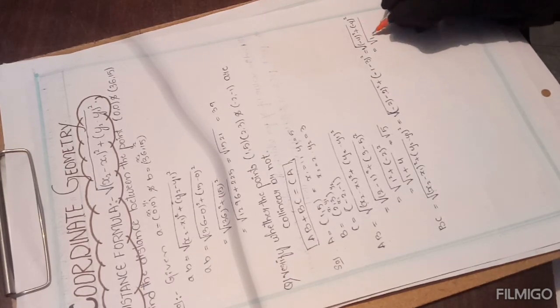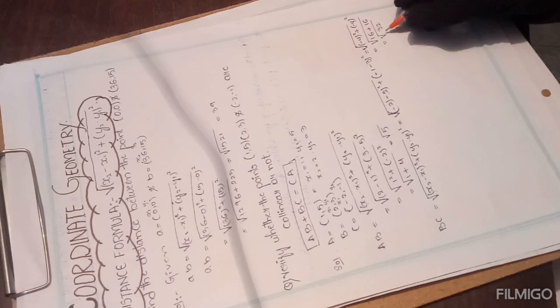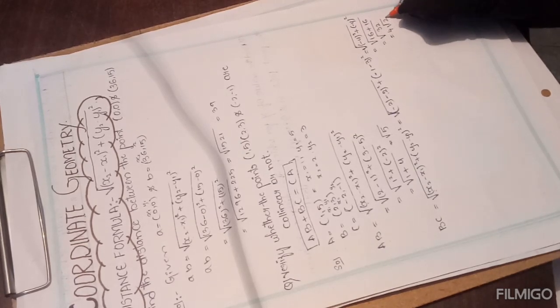Minus 4 whole square is equal to 16, plus 16, under root of 16 plus 16 is equal to under root of 32, and the root of 32 is equal to 4 root 2.